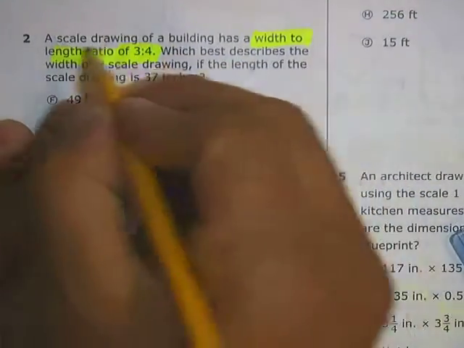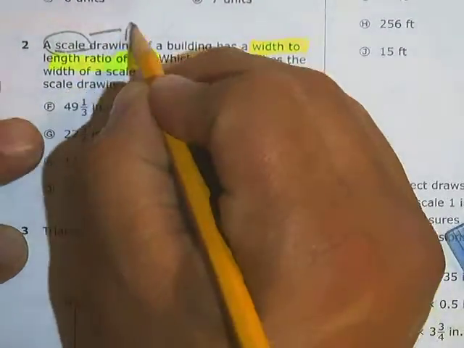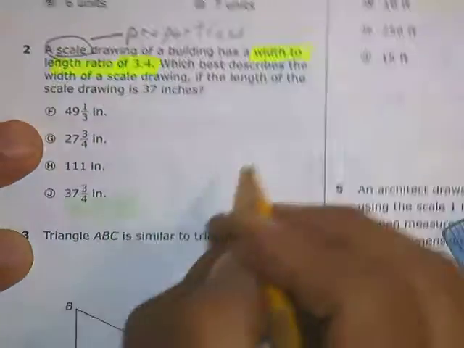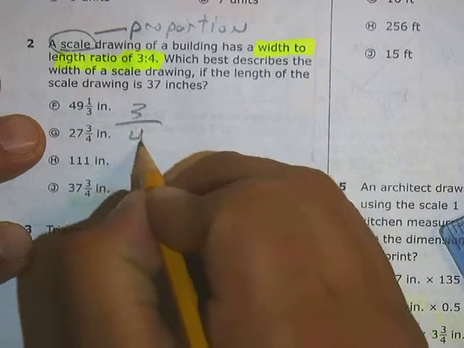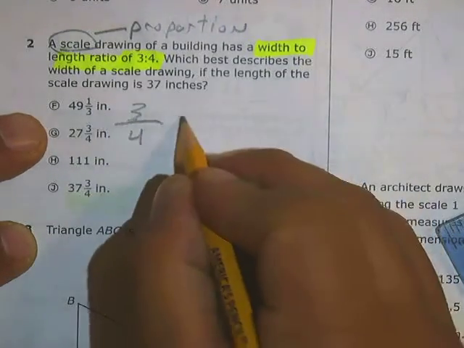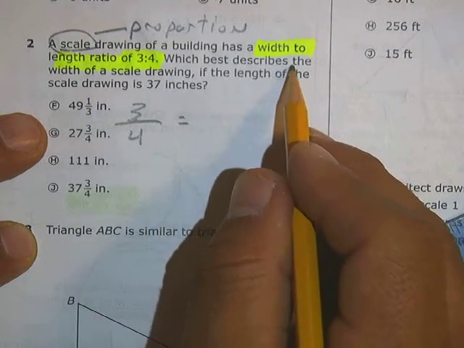Number 2. A scale drawing of the building has a width to length ratio of 3/4. Ahí está. Ratio, ahí está. So I look at the word scale, I think, oh, I need a proportion.